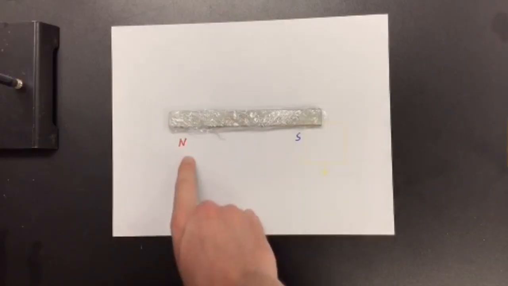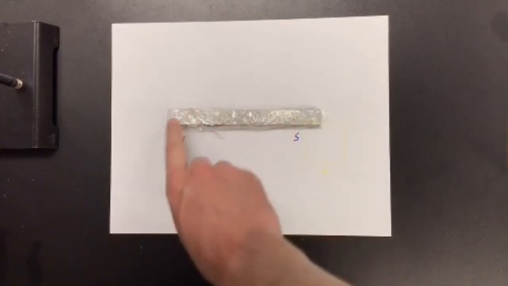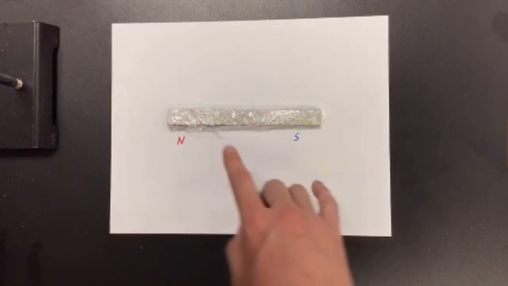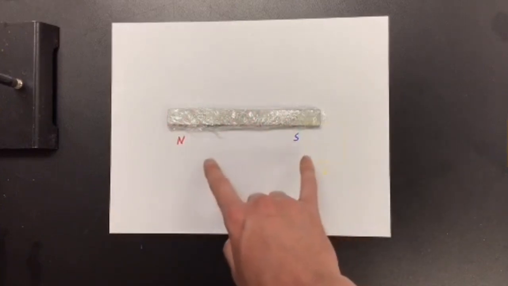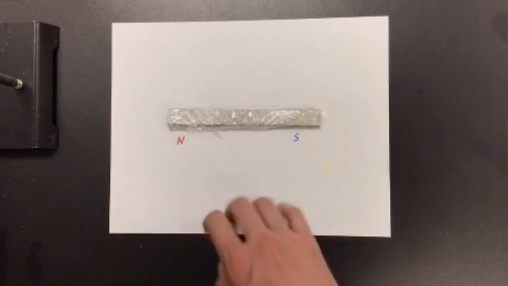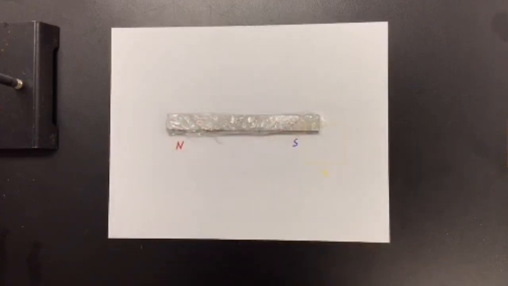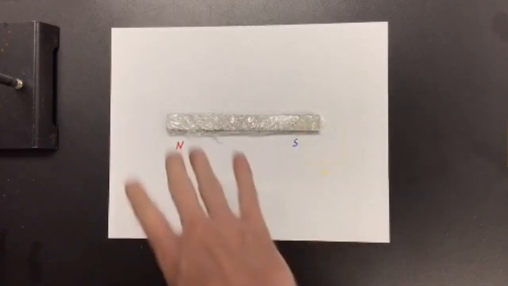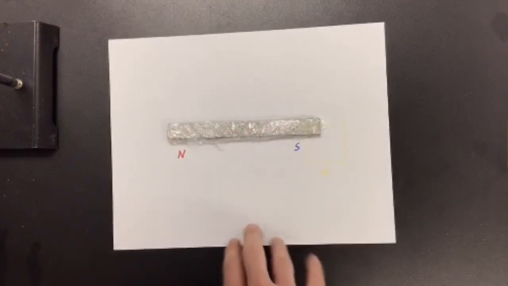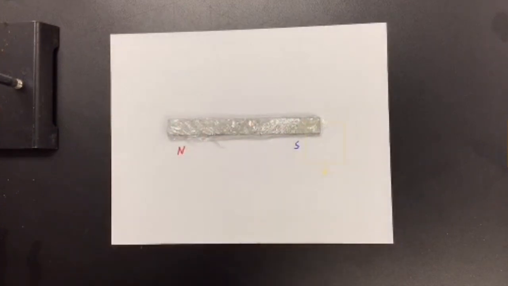Okay, so what I have here is, again, just another bar magnet. I've wrapped it in saran wrap. You'll see why in a moment. We'll use this to get a feel for the shape of a magnetic field. We're not going to worry about direction just yet, but magnetic field, like electric field, is a vector, so it does have a direction. We'll do something else with direction in a second here.